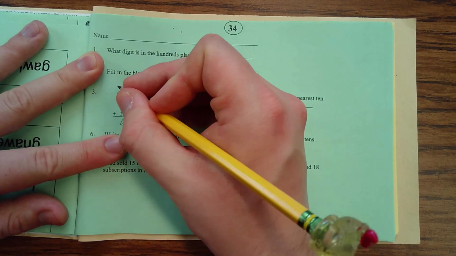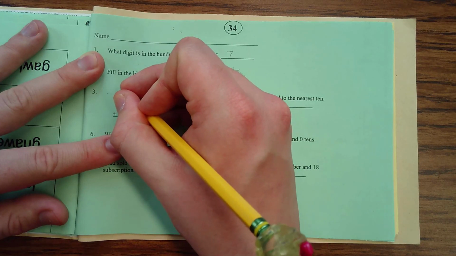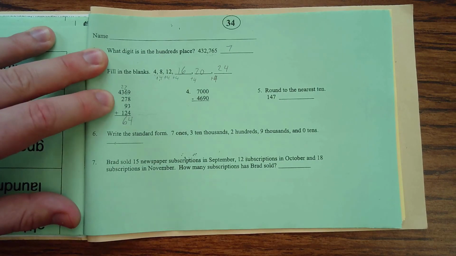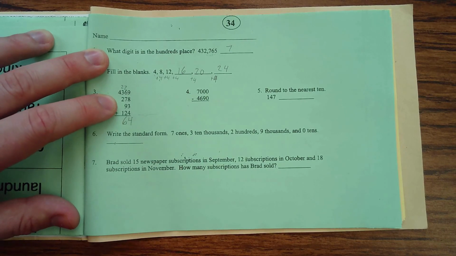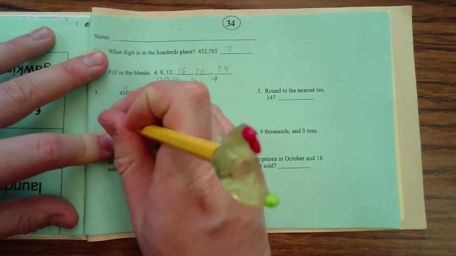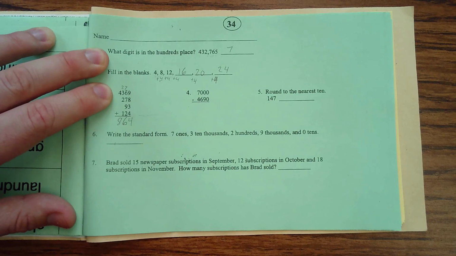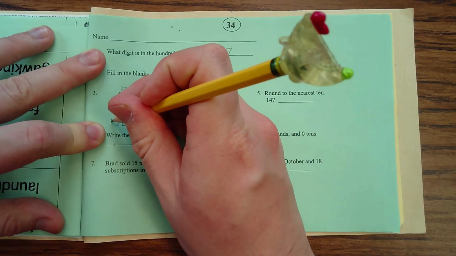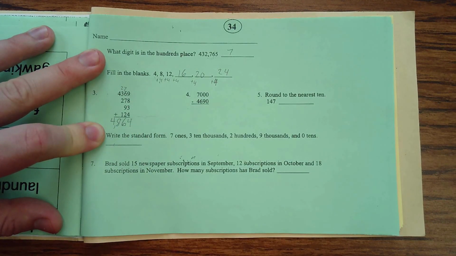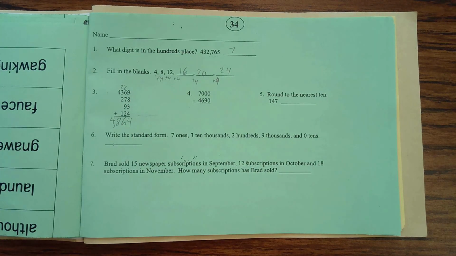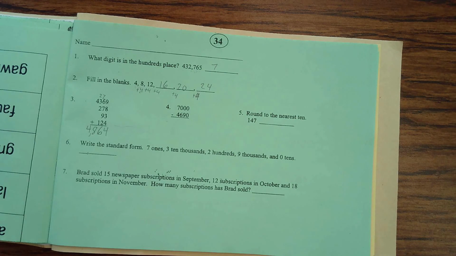And then 2 up top. 2 plus 3 is 5. 5 plus 2 is 7. 7 plus 1 is 8. And then we have a 4 here. Bring that down. 4,864.